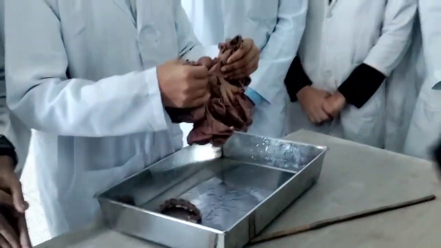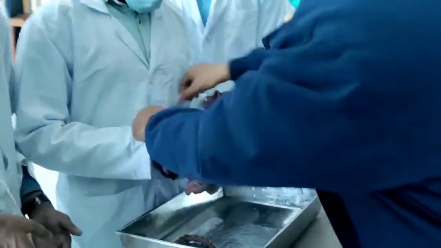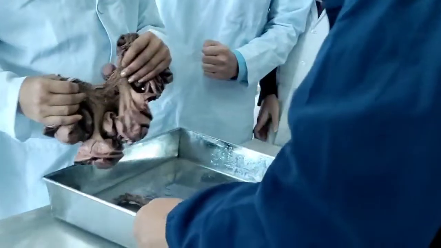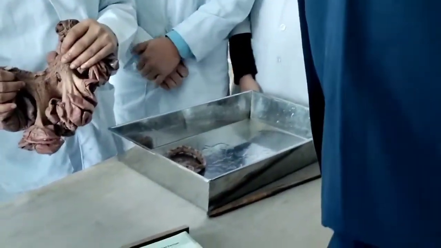Or 15 centimeter. So the right hand at the level of number 2, the left hand at the right sacroiliac joint. This is the anatomical position of the mesentery with coils of jejunum and ileum.